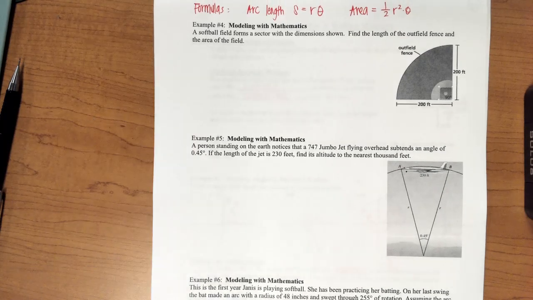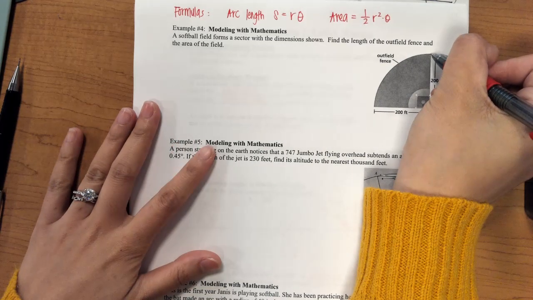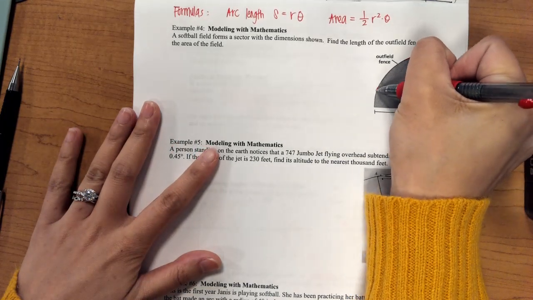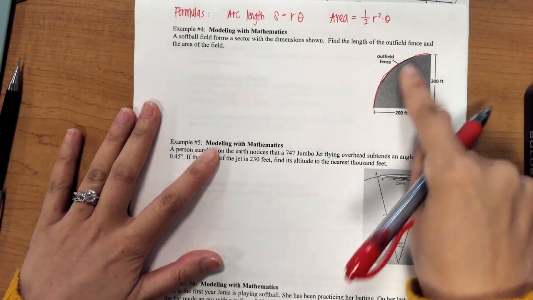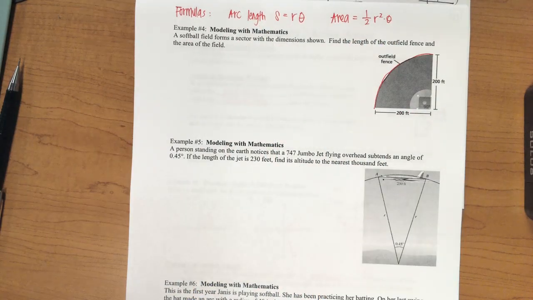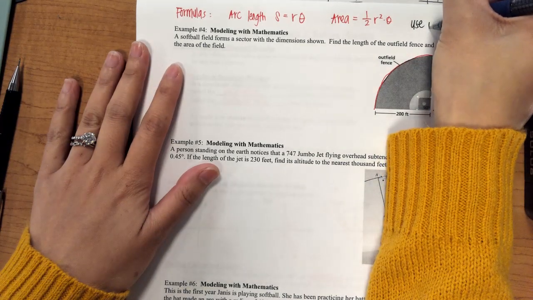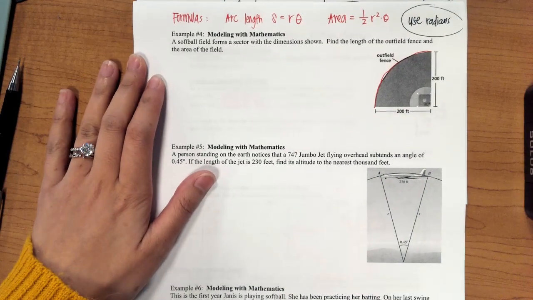So now let's move on and solve some word problems. So we have a softball field that forms a sector with the dimensions shown. Find the length of the outfield fence and the area of the field. So here's my outfield fence. And then the area is this piece, right? So we're going to use both formulas. So really what we're doing is we need to make sure 2 things before we begin. We need to use radians because that's part of the definition. This formula only works if you're using radians.